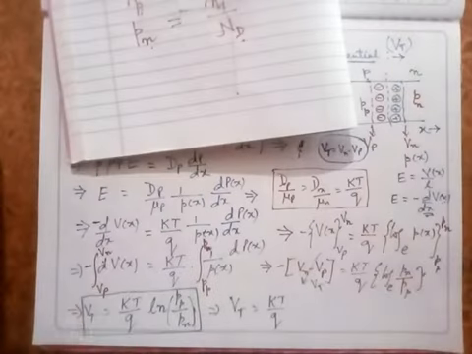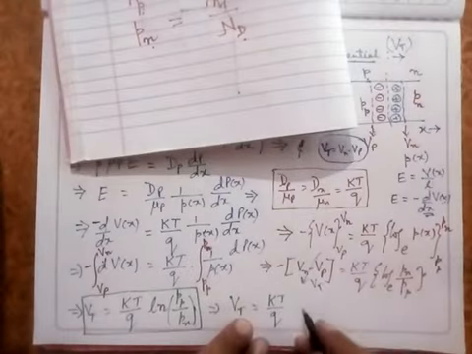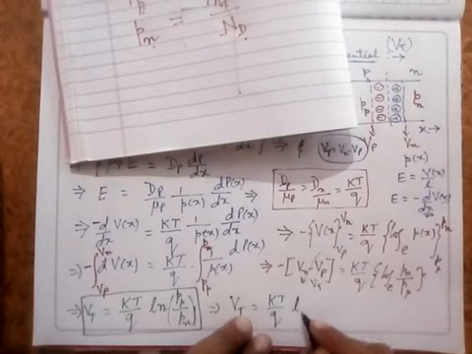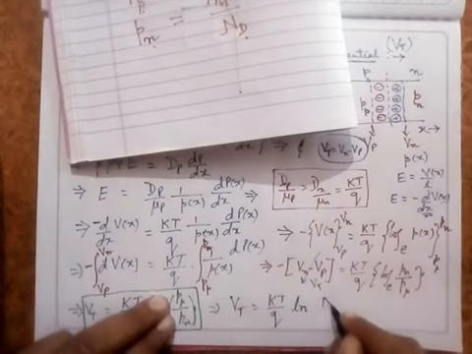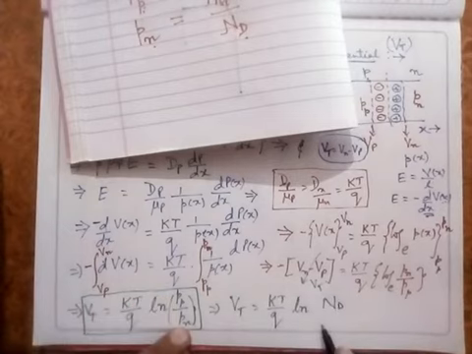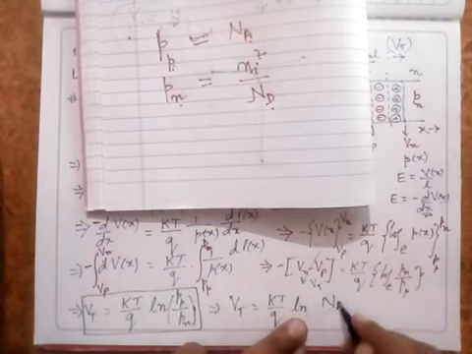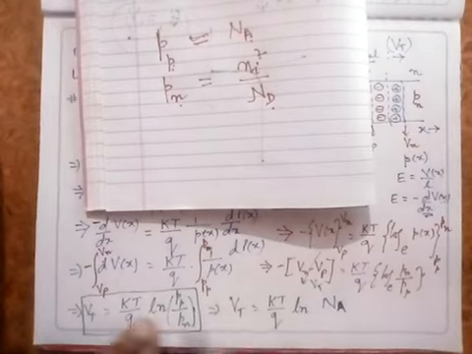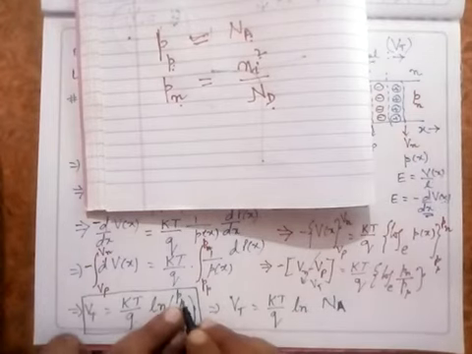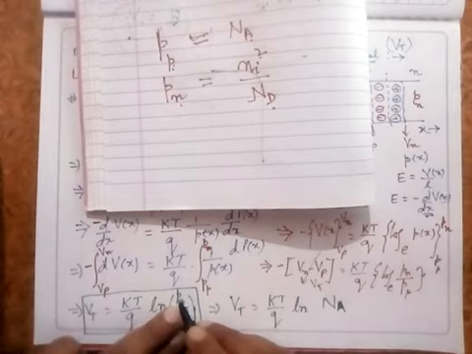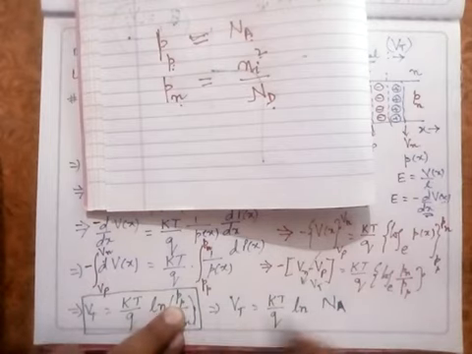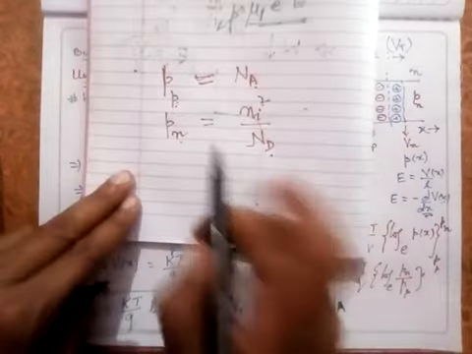So I substitute this here, kT upon q into ln. Ln means log base e. Pp is Na, sorry, not Nd. Pp is Na. Pp is the majority charge carriers in p region. It is of course formed by adding acceptor impurity, so the number of holes are approximately equal to the acceptor concentration, and this Pn is Ni square upon Nd.